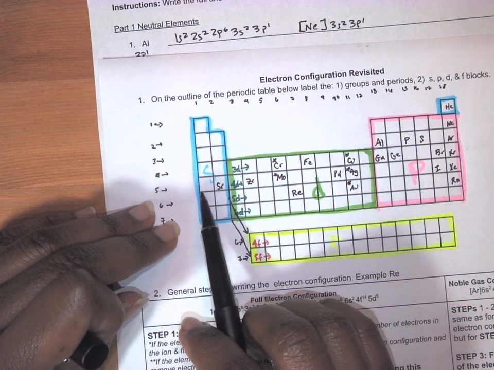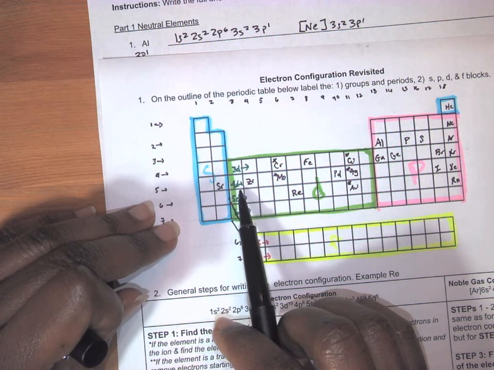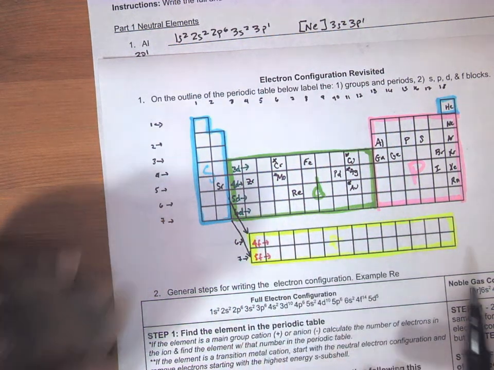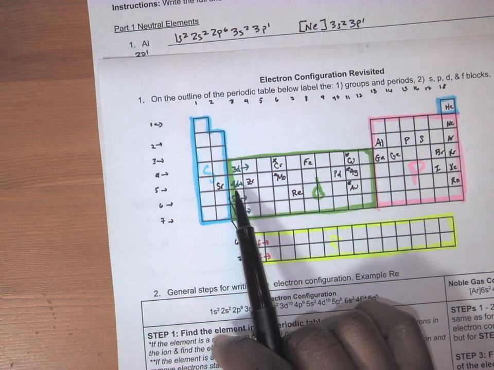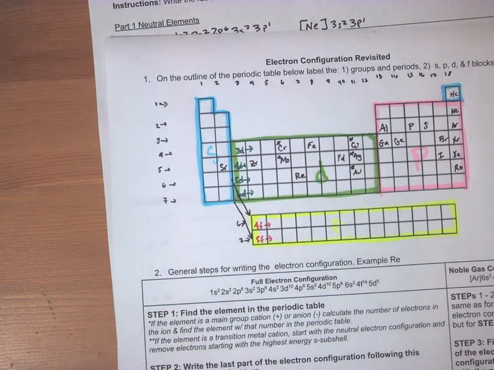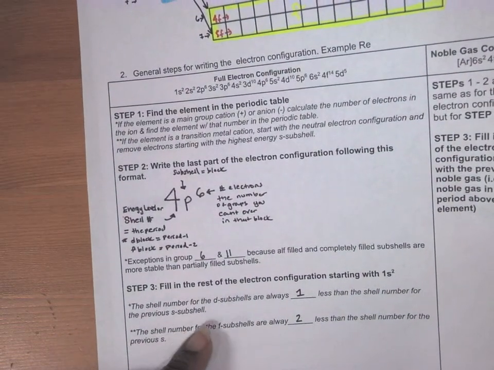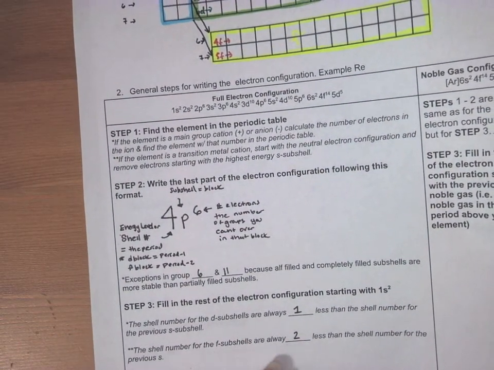Notice that zirconium is in the 5th period. But because it's in the D block, that energy shell will be 1 less than the period number. We noted that here: the shell number for the D subshells is always 1 less, and F would be 2 less.